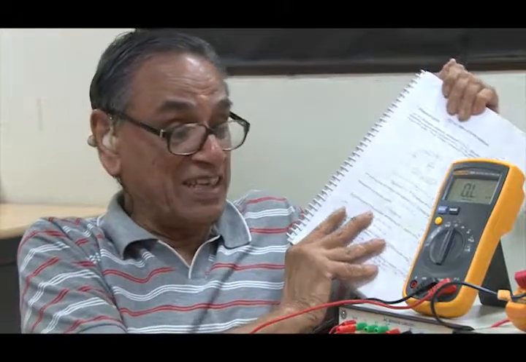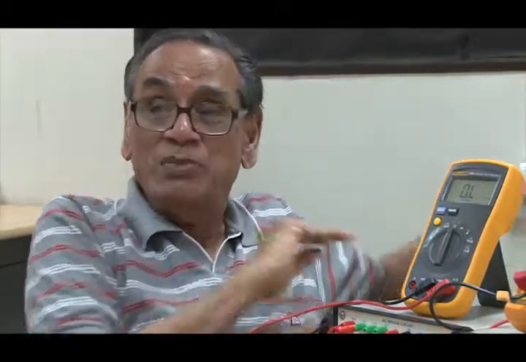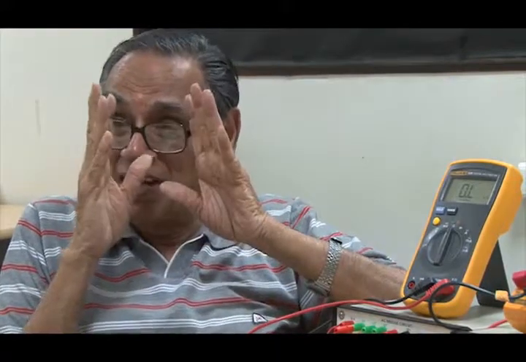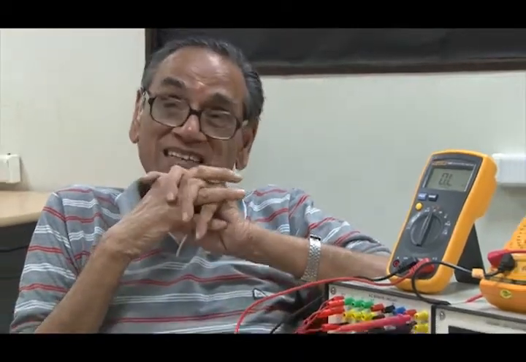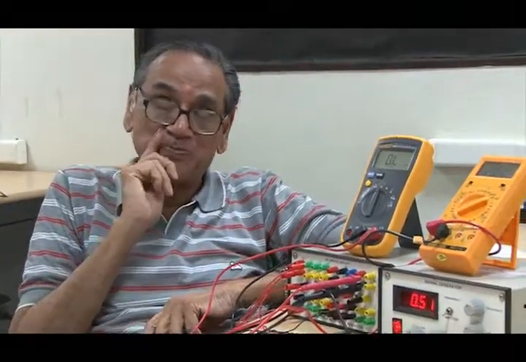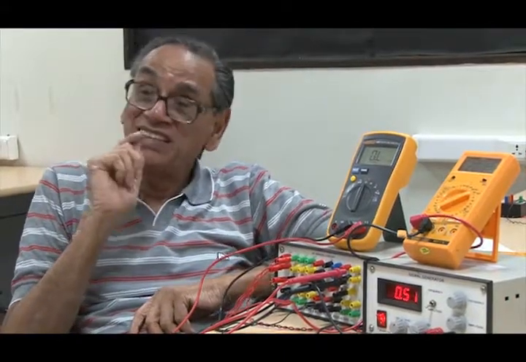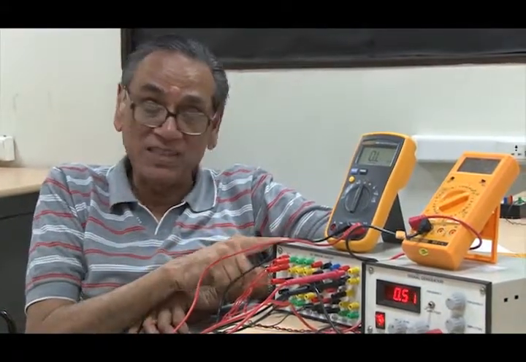The Wheatstone bridge will be almost balanced when the magnitude of Z1 by magnitude of Z3 is equal to magnitude of Z2 by magnitude of Z4. There is a second condition for balance involving the phases, but this is a weak condition. You can realize 3 AC bridges with this box.